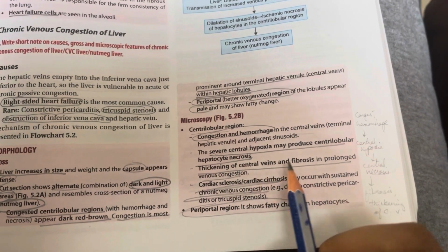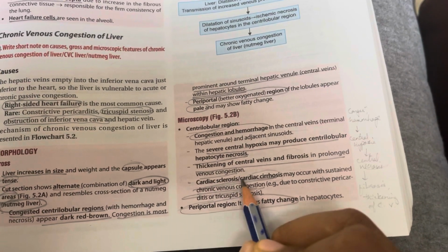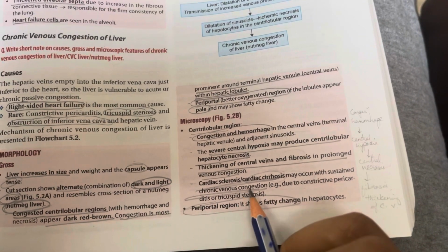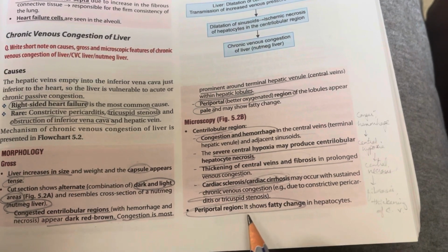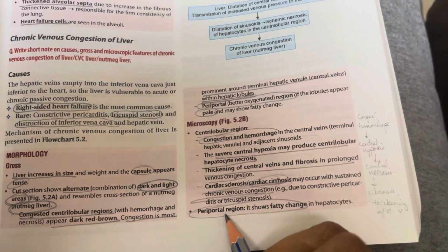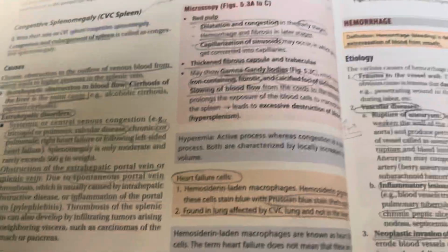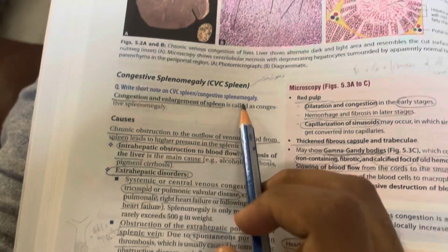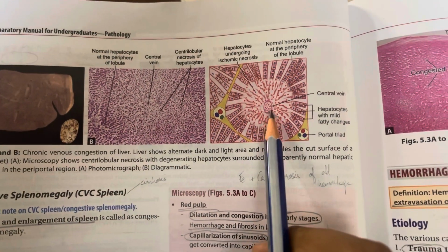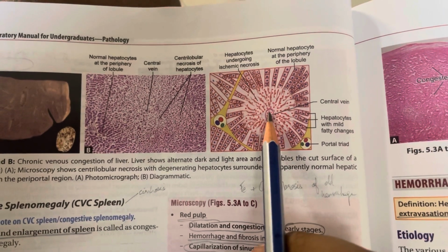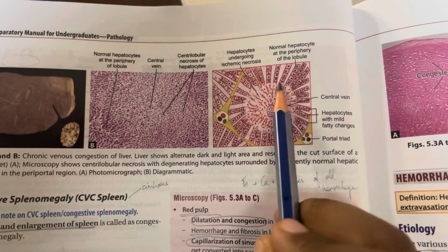There is thickening of central veins and fibrosis also in prolonged congestion, and there is cardiac cirrhosis, which means chronic CVC of cardiac origin leads to cirrhosis. And the periportal region shows fatty change in the hepatocytes and appears pale because of it. So here you can see the central vein. The wall of the central vein is fibrosed. You can see congestion of the central vein, centrilobular necrosis, but the peripheral hepatocytes are normal.